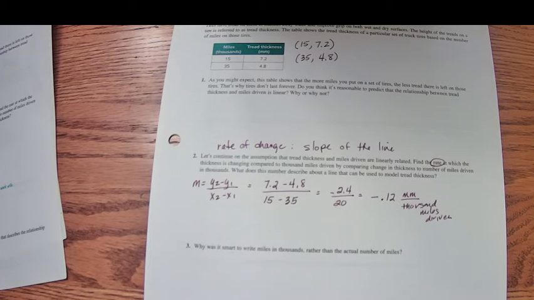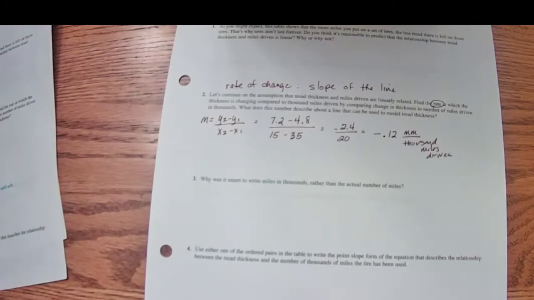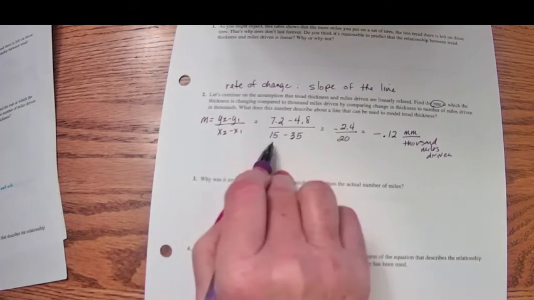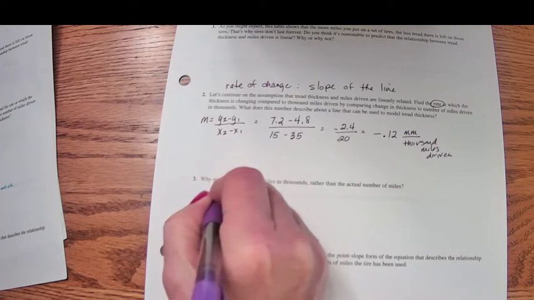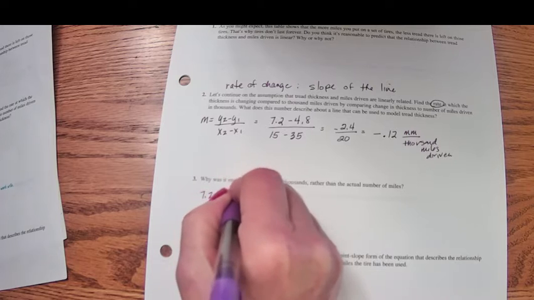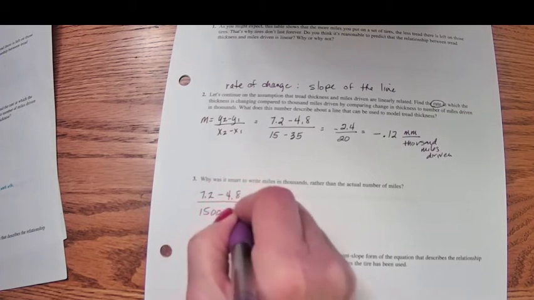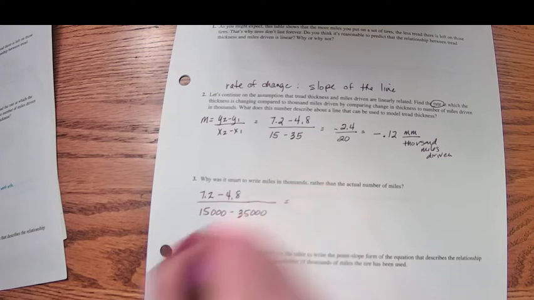Now question 3 asks, why was it smart to write miles in thousands rather than the actual mile numbers? All right, well, let's assume we didn't say this was 15,000 and 35,000. Let's see what we're going to get. That's going to be 15,000 minus 35,000.